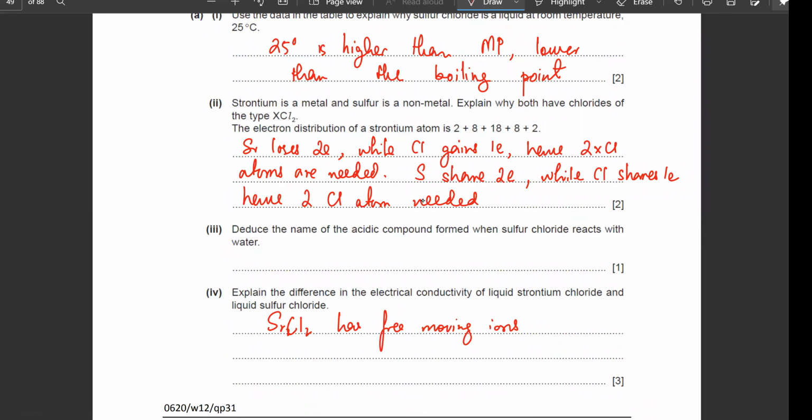And why doesn't sulfur chloride conduct electricity? Because they never gain or lose electrons. There are no charged particles. SCl2 has no free moving electrons or ions. That's it. So covalent molecules never conduct electricity because they never have charges. The only exception is graphite, but that's a giant covalent structure. Otherwise, covalent molecules never conduct electricity.